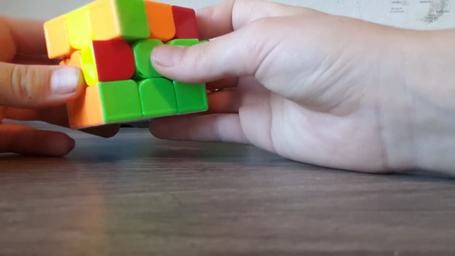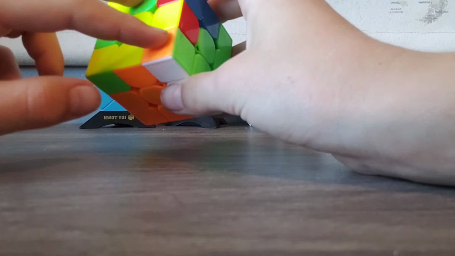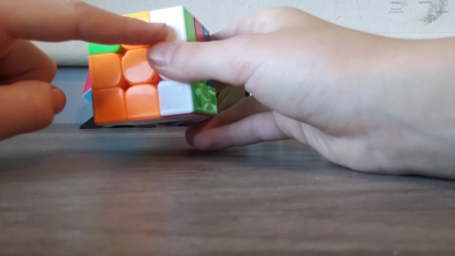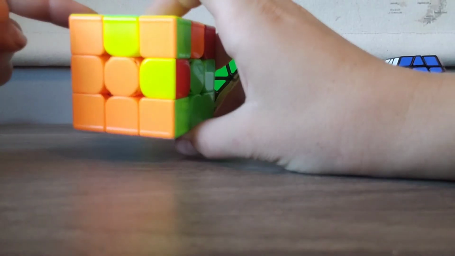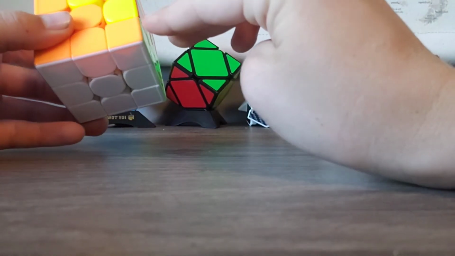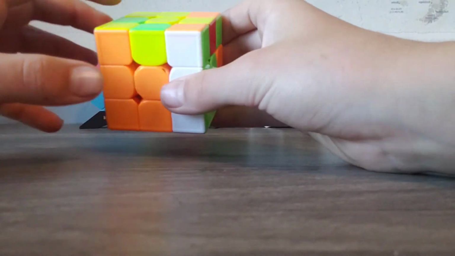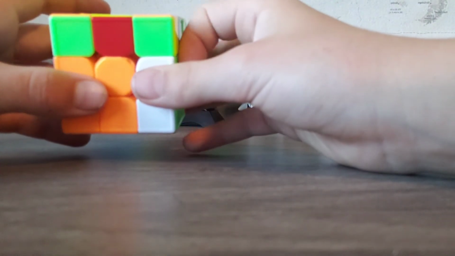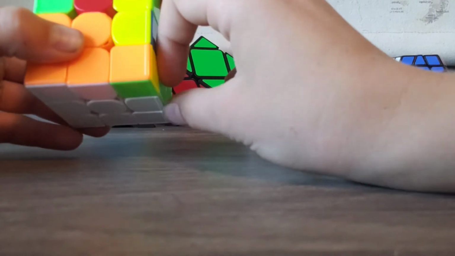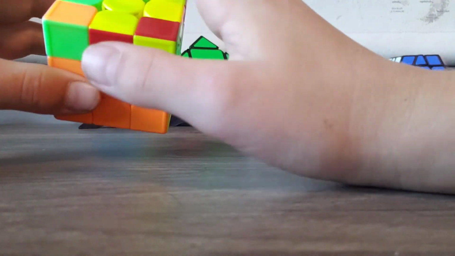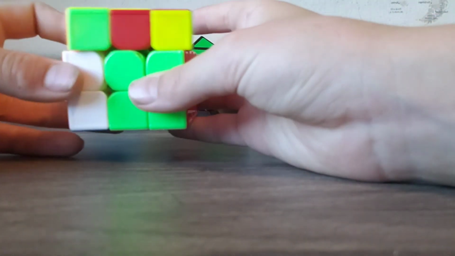So we'll move this to the side. If we do it like this, it won't pair up, because if white is in the front, this is in the back. We have to have it to the side. So this is our pair on the side. And then we have our corner here. We can put orange on top. So we have this pair. Take it out. Put this back down, and then we have a pair that's very easy to insert.